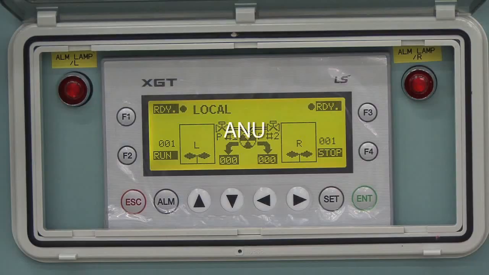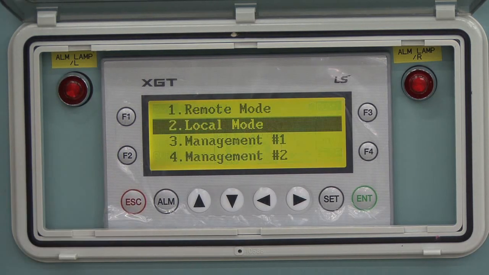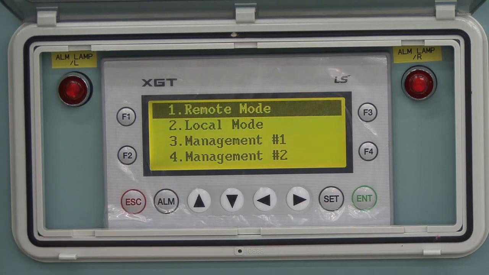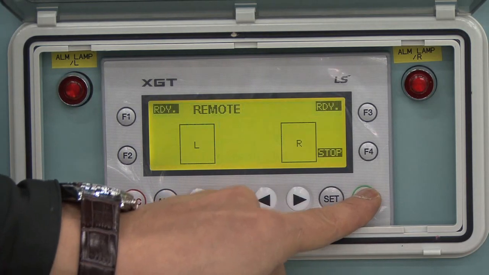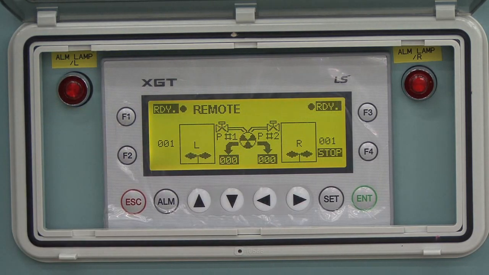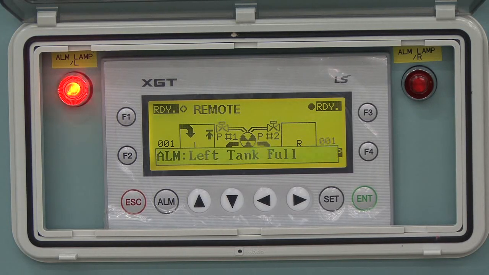7. ANU. 1. Check if it is in remote mode. 2. If it is in local mode, press ESC button, lower left corner of XGT. 3. Press button and select 1. Remote mode. 4. Press End, lower right corner of XGT. 5. Make sure that RDY, which means ready, is displayed after checking that it is in remote mode.